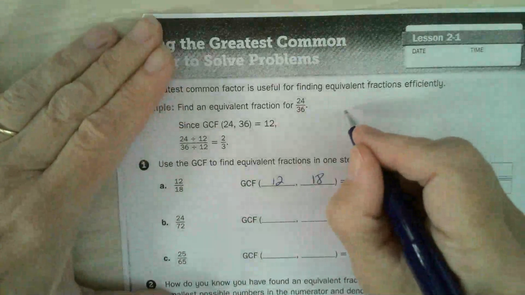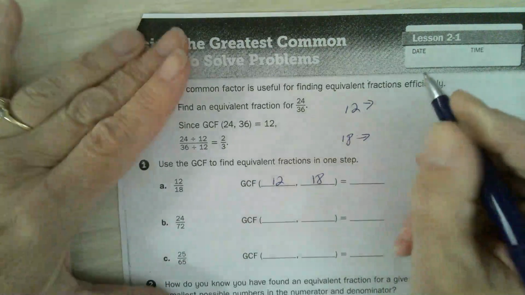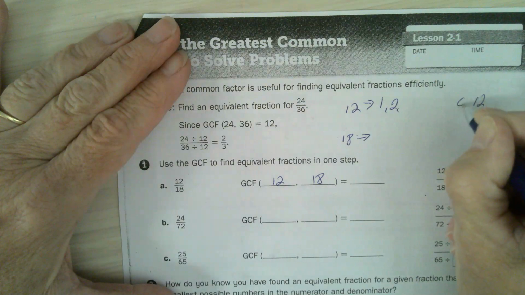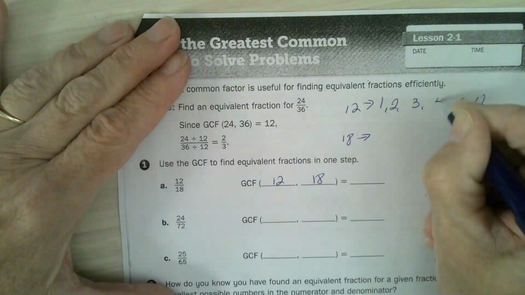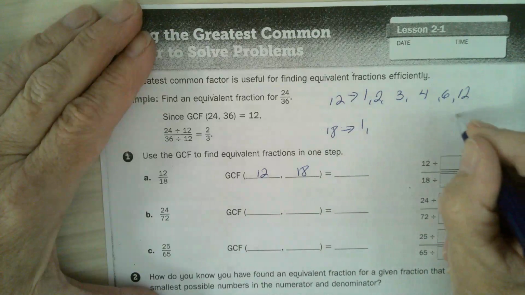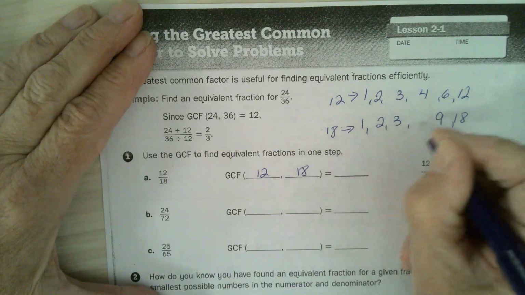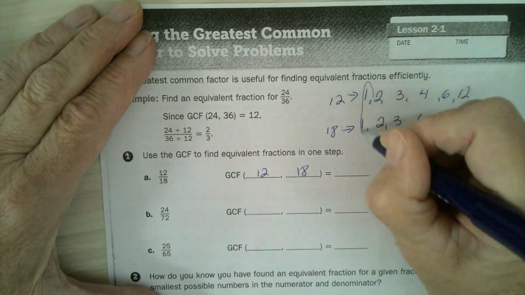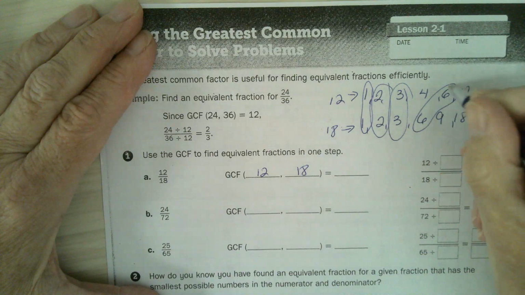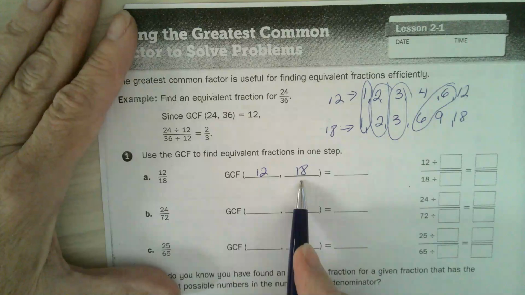Well, let's do the rainbow, 12 and 18, or I'm just going to list the factors. 1 times 12, 2 times 6, 3 times 4. Now let's list the factors of 18. 1 times 18, 2 times 9, 3 times 6. They both have a 1, they both have a 2, a 3, and a 6. So, what's the greatest common factor of 12 and 18?